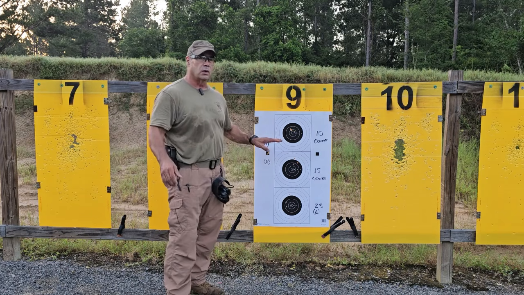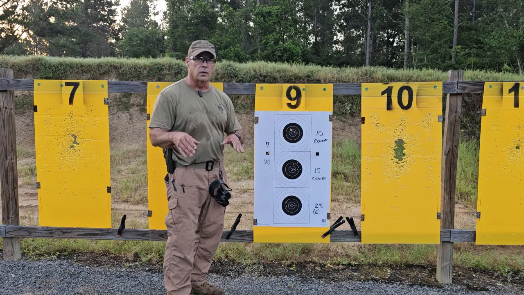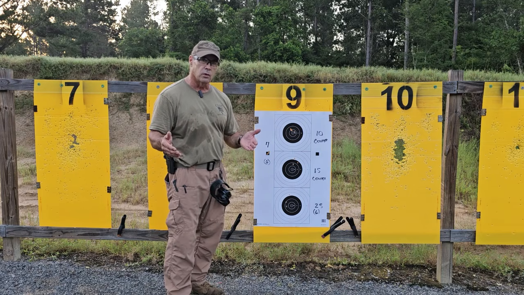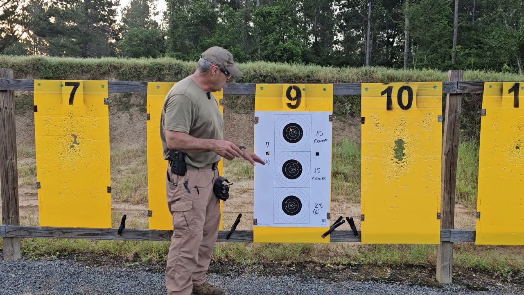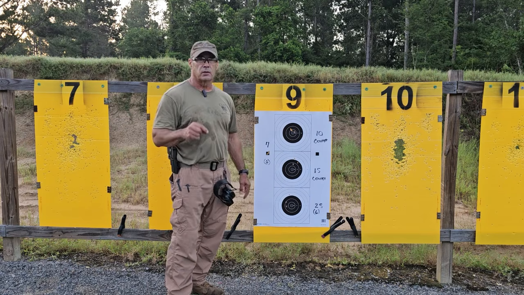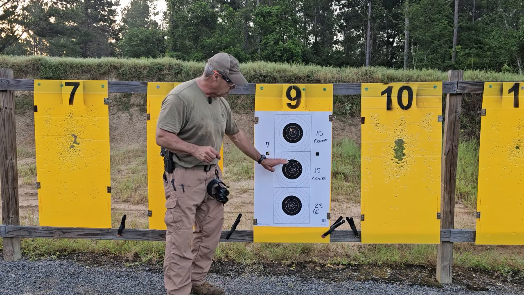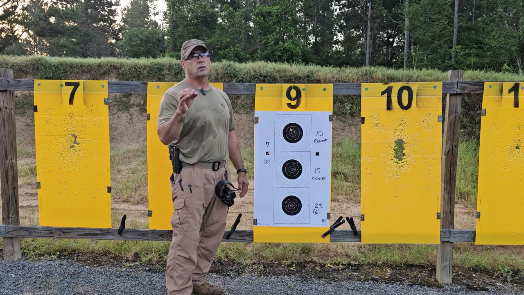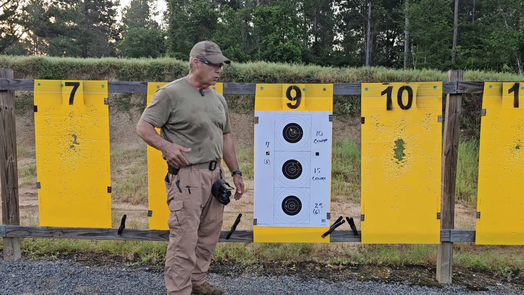Now, if I wanted to really test this out, I would put my Gold Dot in there. I shoot Gold Dot 124, and it shoots really good. It'll do the same thing here, same thing here. You might see just a little bit of difference at your different ranges. So that's actually what I zero this platform for.